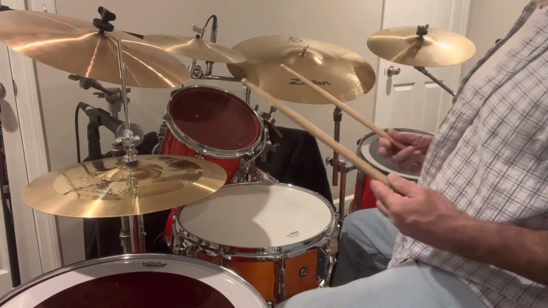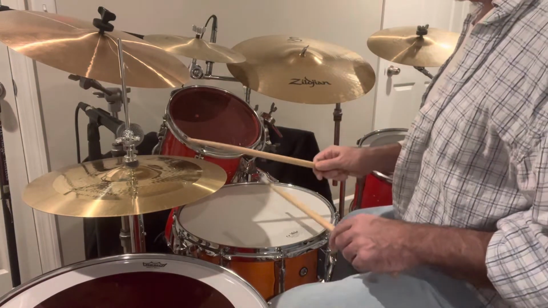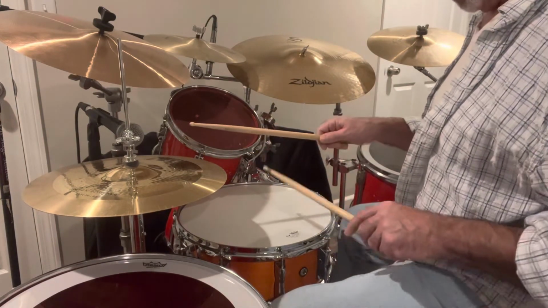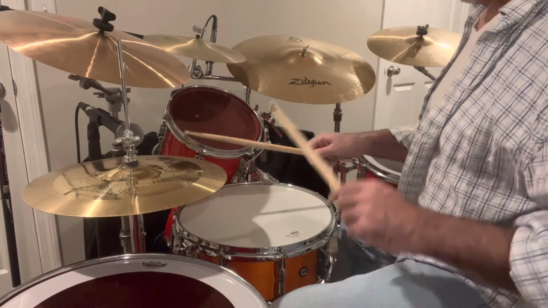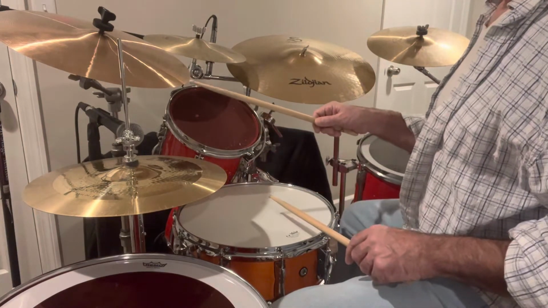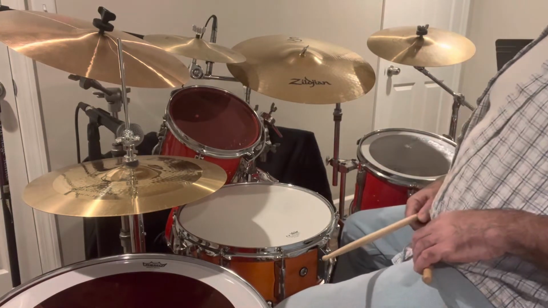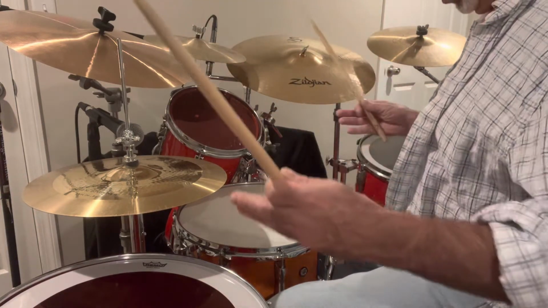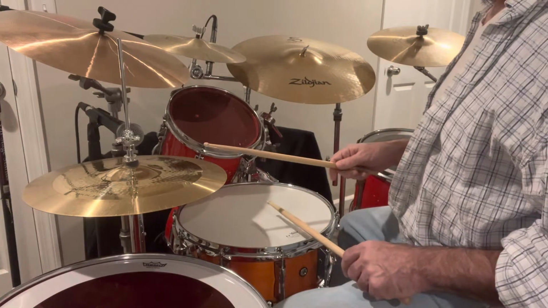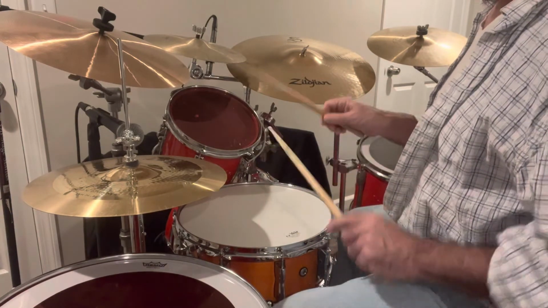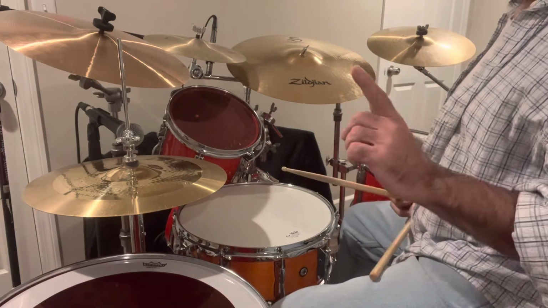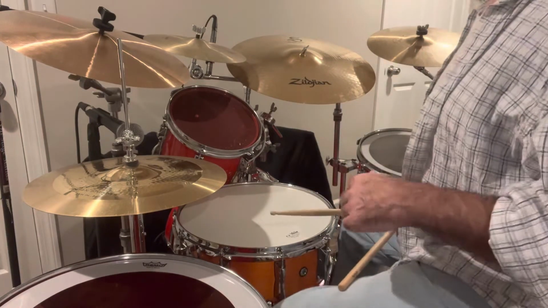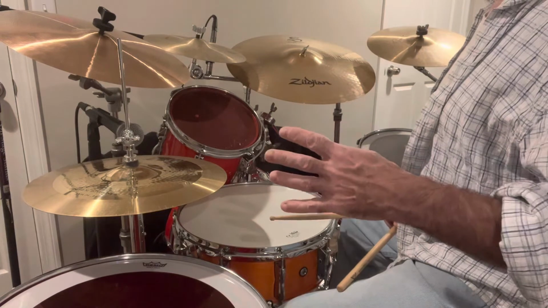Okay, so instead of it being this, it's going to be this. So the whole measure, playing it once. Now I'm going to play it at playing speed, 4 measures.